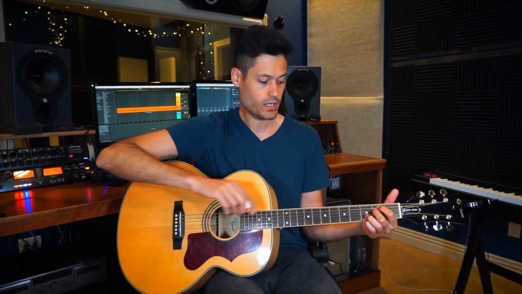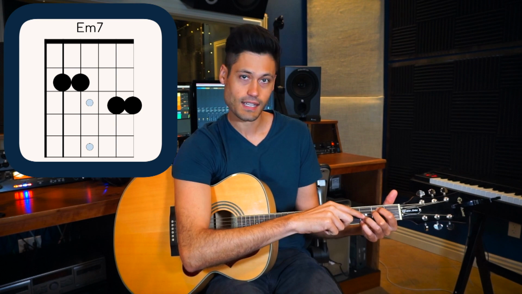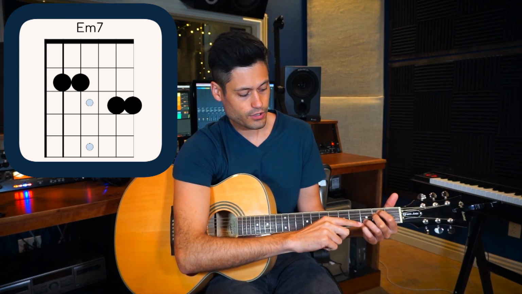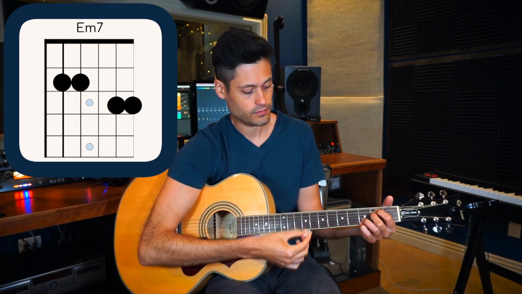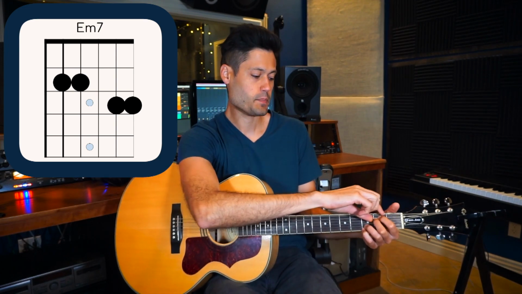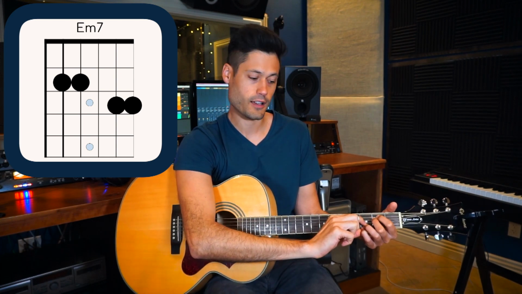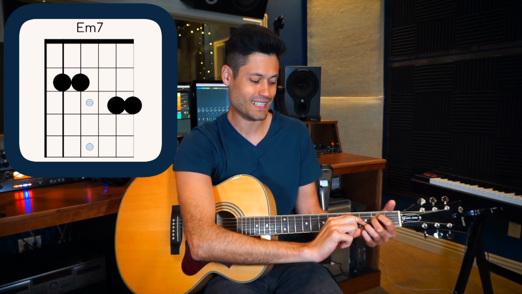Going on to E minor. I'm going to go ahead and throw in a really common way to play this E minor when we're in the key of G. It's similar to the key of D when we went to E minor. We're going to make it a 7 chord, but we're also going to just include this pinky note. So we have this pair here on the 2nd fret, and we have this pair of fingers here on the 3rd fret on the high 2 strings.